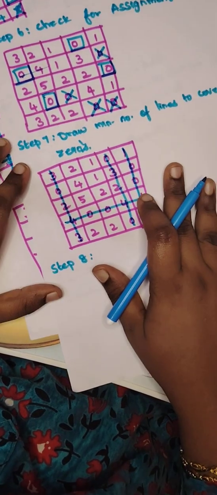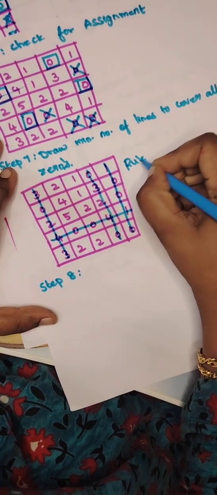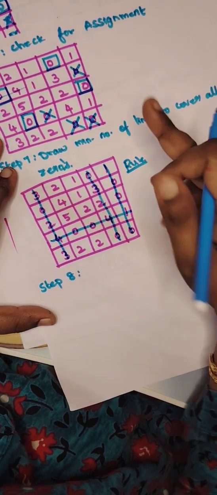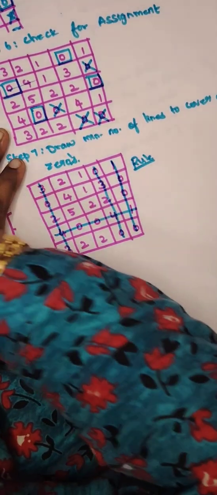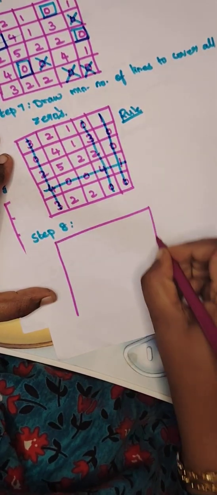After doing that I need to apply the mantra here. So the mantra is: intersection, add; on the line, no change; others, subtract. I'm going to apply the mantra here directly.